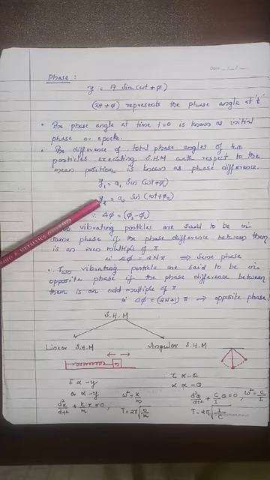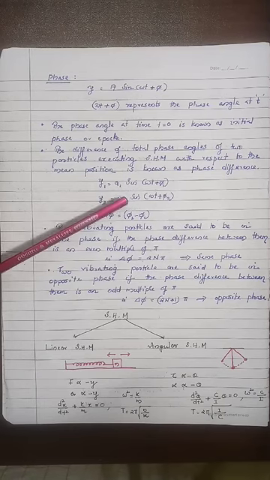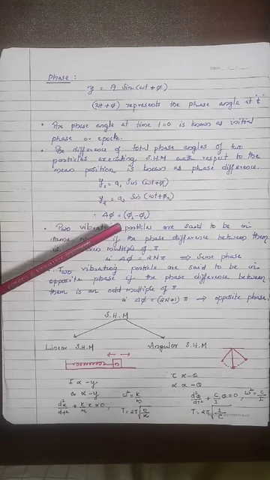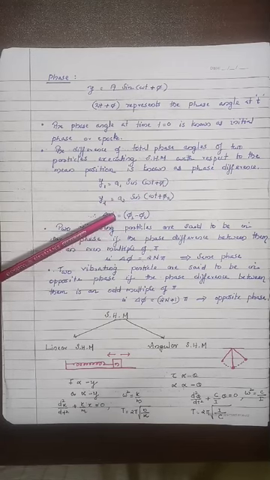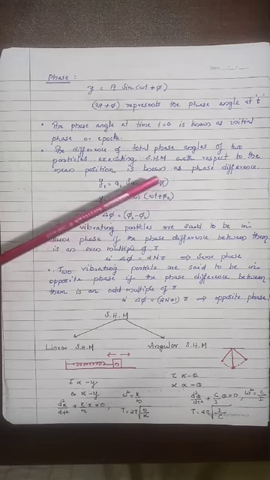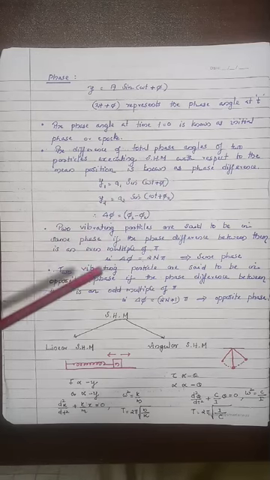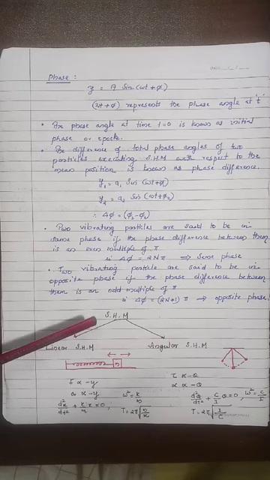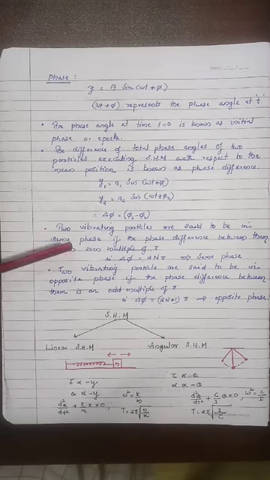Here two situations are there with amplitudes A1, A2, with phases omega t plus phi 1 and omega t plus phi 2. Then simply the phase difference is omega t plus phi 2 minus omega t plus phi 1. You get the value phi 2 minus phi 1. These are two important concepts.